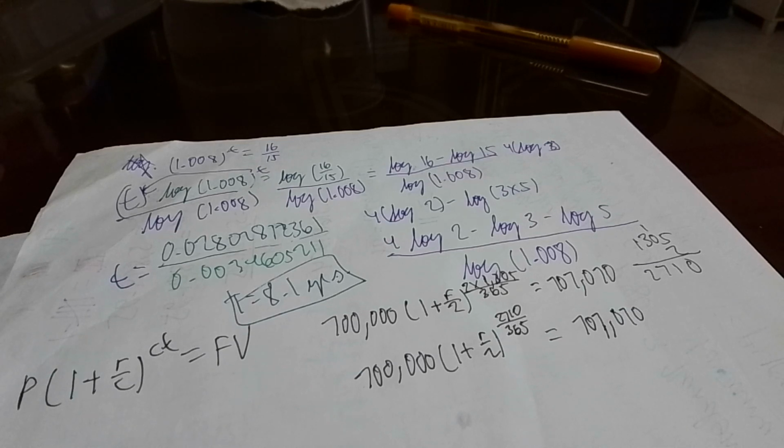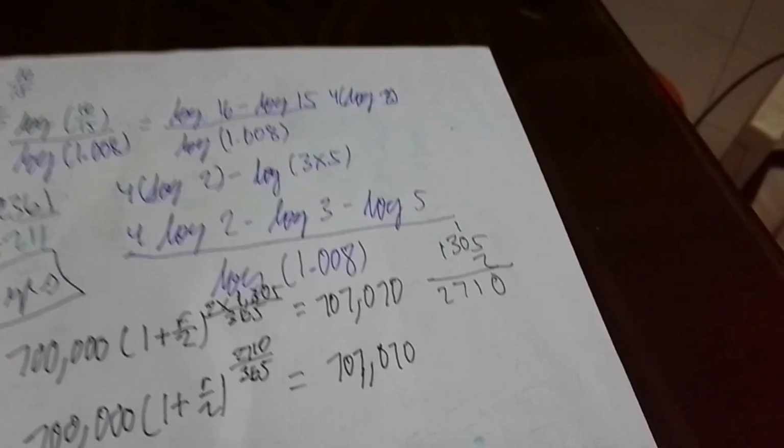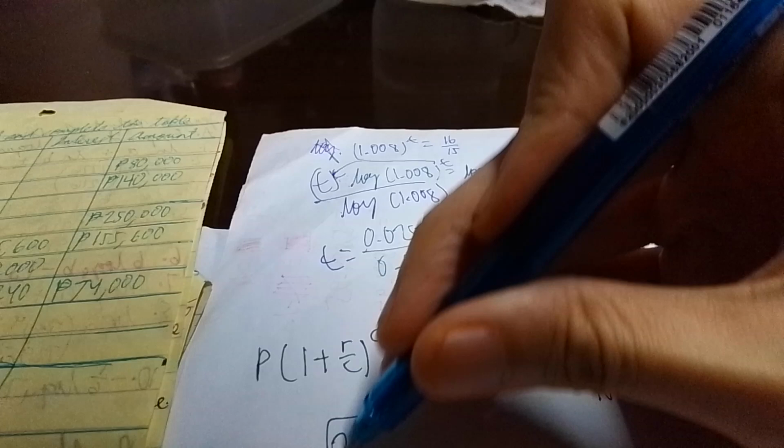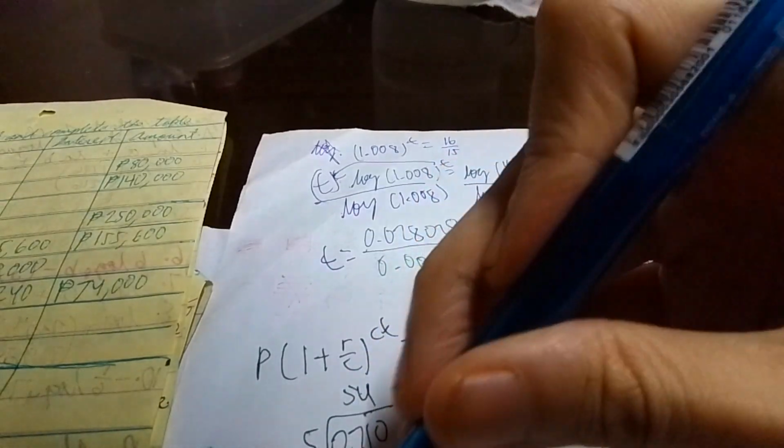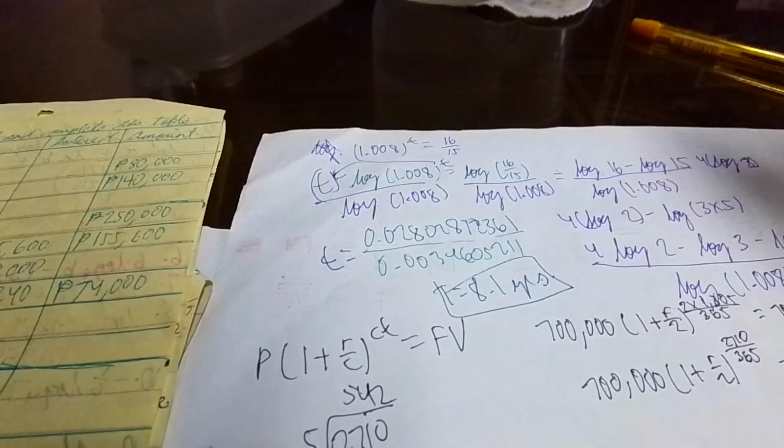Now, actually, what we can rather do is simplify the fraction. So we can simplify the 2,710 by dividing it by 5. We need to divide both sides by 5. And when we do that, this is the formula. Getting a sheet of scratch paper, we have 2,710 divided by 5.